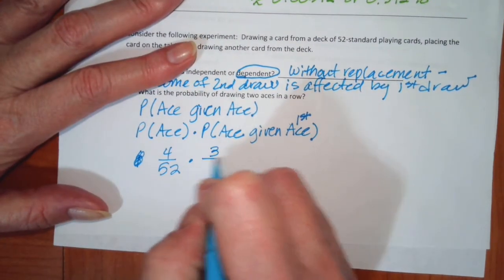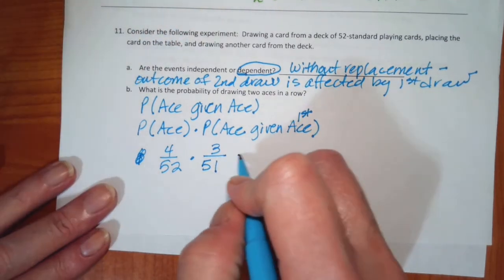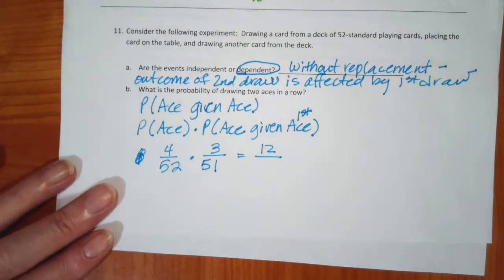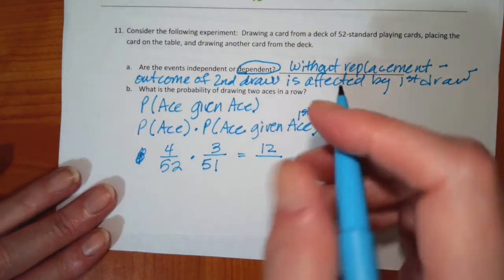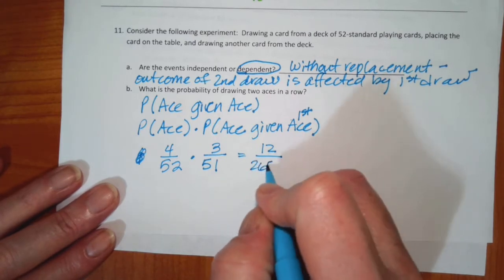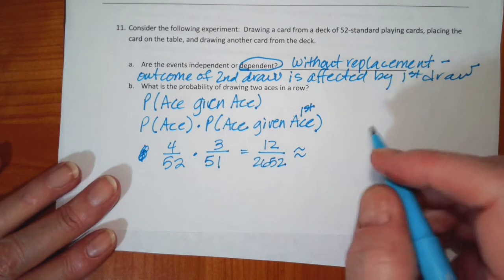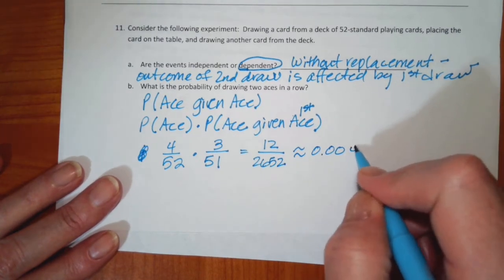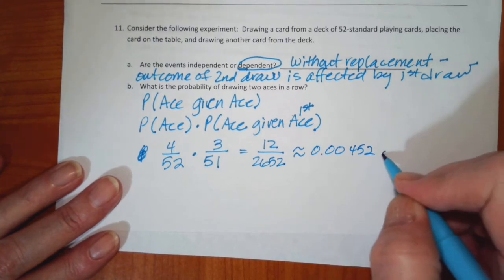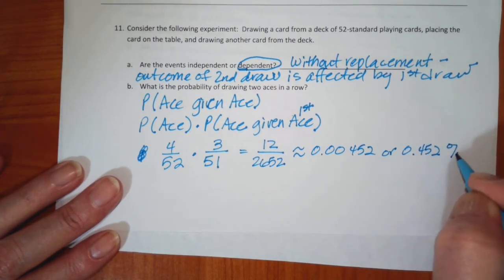So this is 3 over 51. Okay, so that becomes 12 over 2652, which if I do the division becomes 0.00452 or 0.452%.